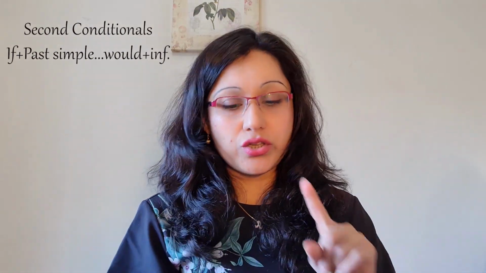You form your second conditional like this: after your if, you need your past simple, and in your main clause, you need would and the infinitive form of the verb. And your third conditional, how do you form that? With the third conditional, after if, you need your past perfect, and in your main clause, you need would, have, and the past participle of the verb. Instead of would, we can also use could, might, may, any other modal, depending on what we're talking about. That's just to give you an idea of what we're going to be doing today: mixing both conditionals.